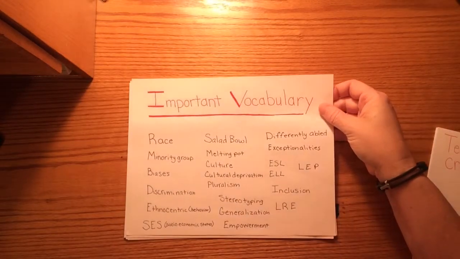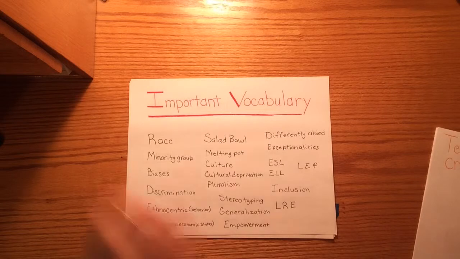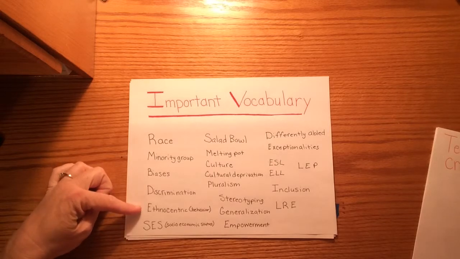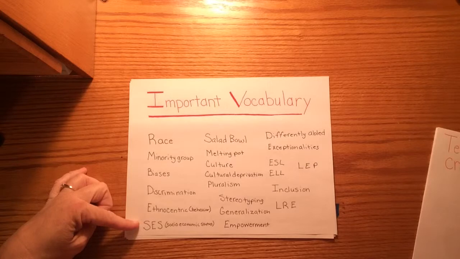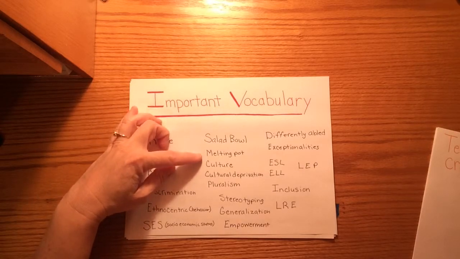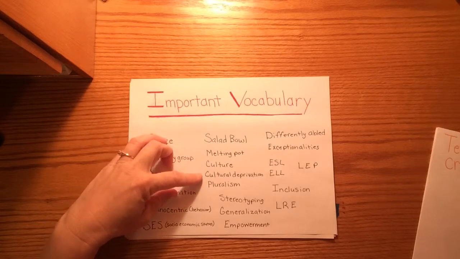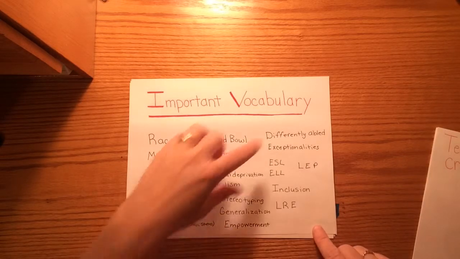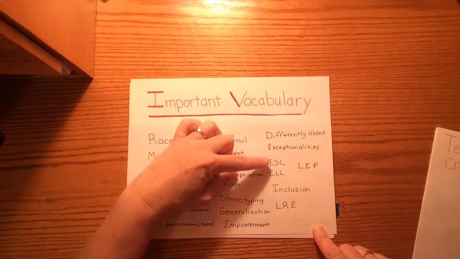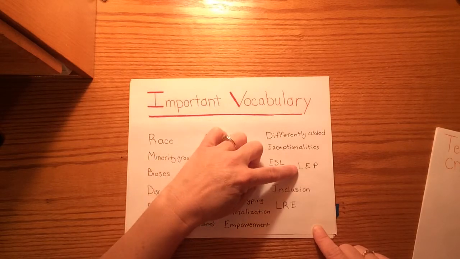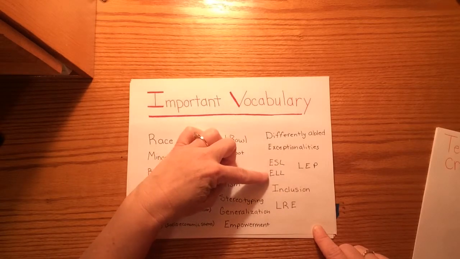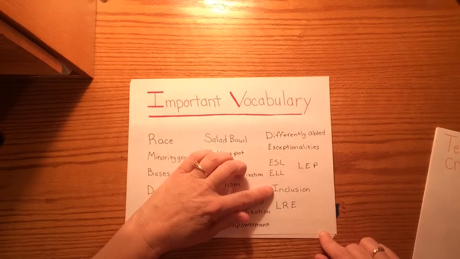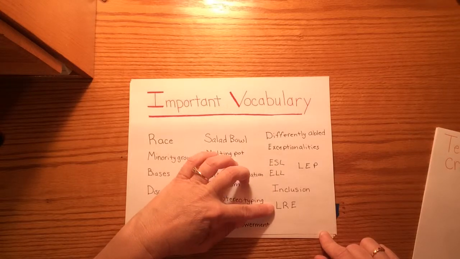So, important vocabulary that I have chosen for this competency is race, minority group, biases, discrimination, ethnocentric behavior, SES, which is socioeconomic status, salad bowl, melting pot, culture, cultural deprivation, pluralism, stereotyping, generalization, empowerment, differently abled, exceptionalities, ESL, ELL, LEP, which is English as a second language, English language learners, and limited English proficient, inclusion, and LRE, the least restrictive environment.